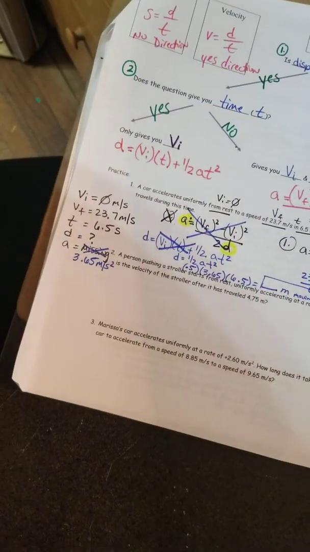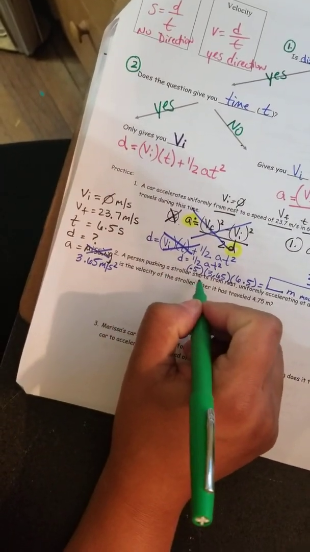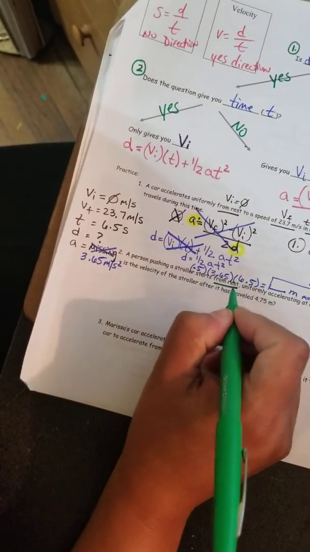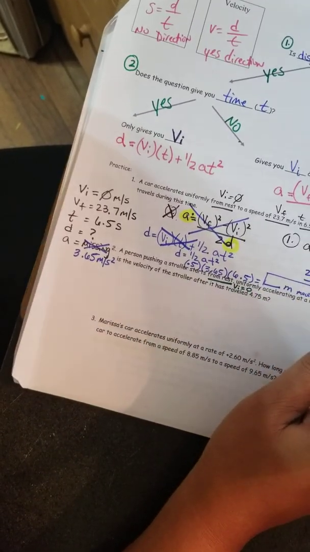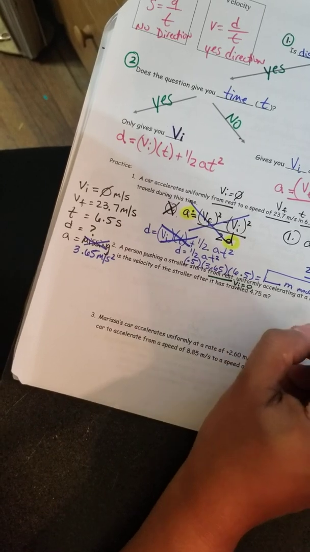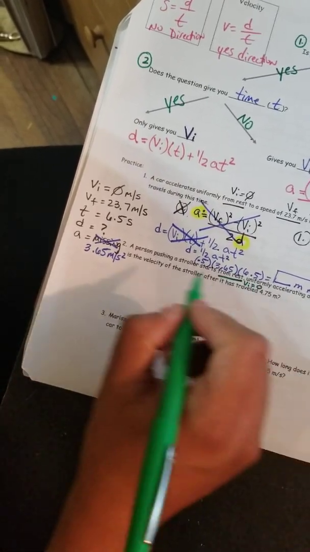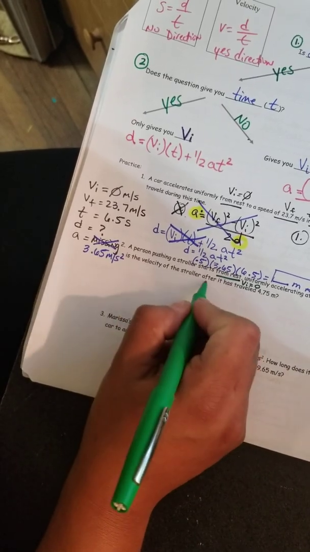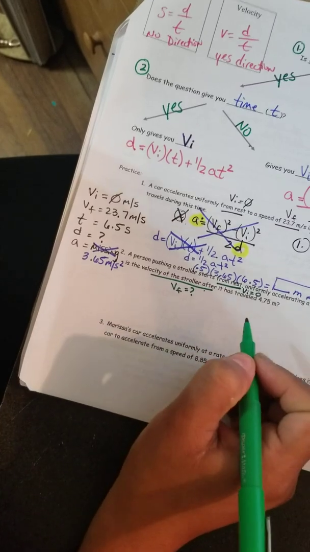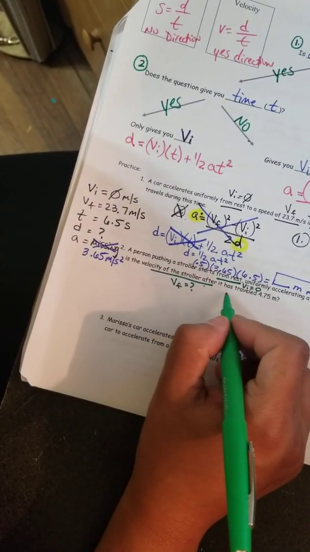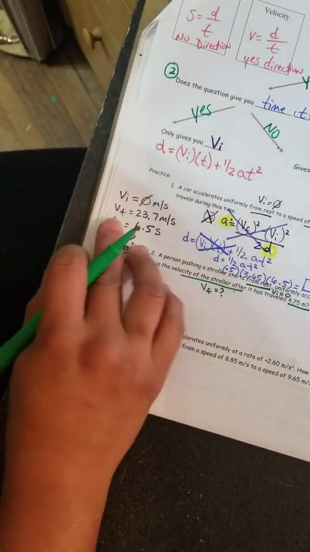The next equation. It says that a person is pushing a stroller, starts from rest. If you start from rest, then your VI is 0. Uniformly accelerating at a rate of, here's my acceleration, 0.5. What is the velocity of the stroller after? That keyword after is a VF, question mark. After it has traveled a distance of 4.75 meters.